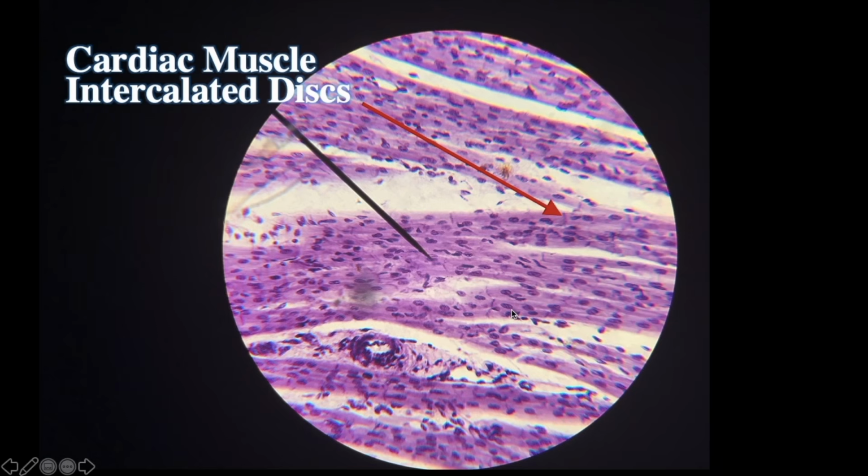You'll also find every once in a while, these ones are not striations. These are called intercalated discs. An intercalated disc marks the beginning of one muscle fiber and the end of another. Now, cardiac muscle is actually striated, but it's so faint that it's hard to see. If you were to zoom in, you would eventually be able to see the striations.